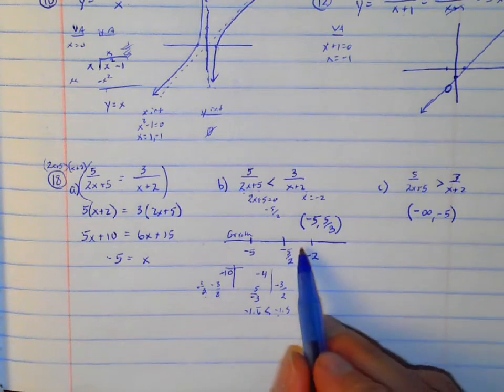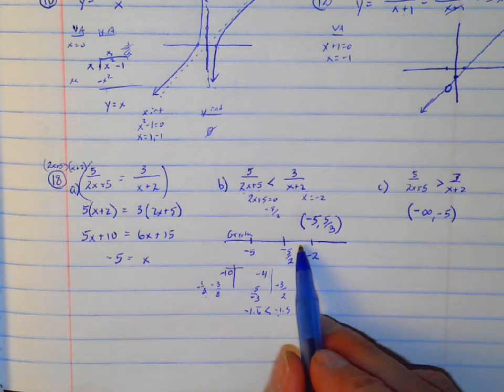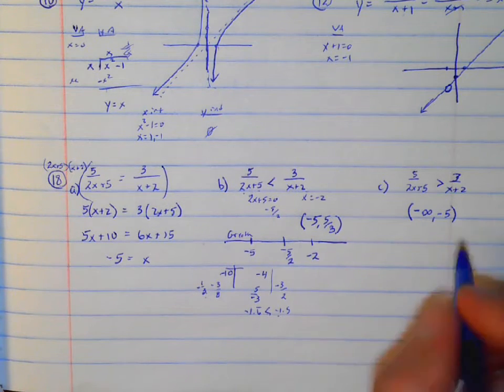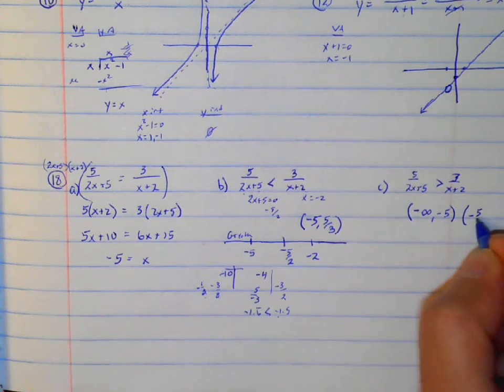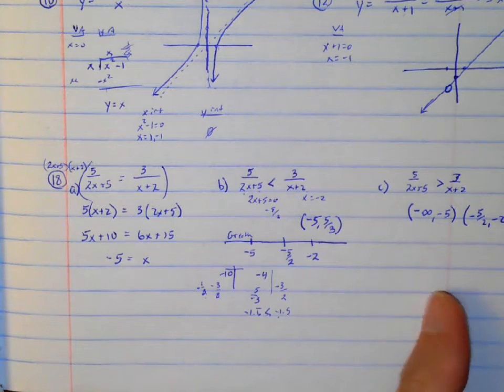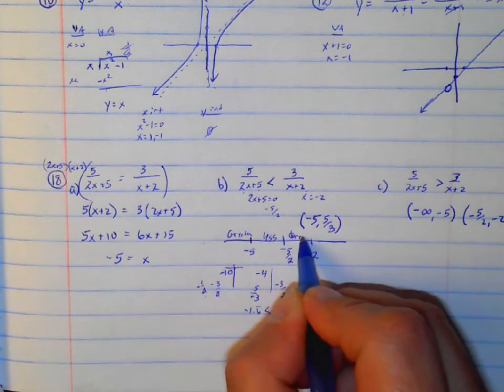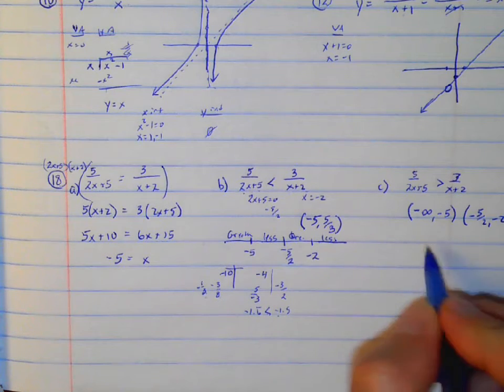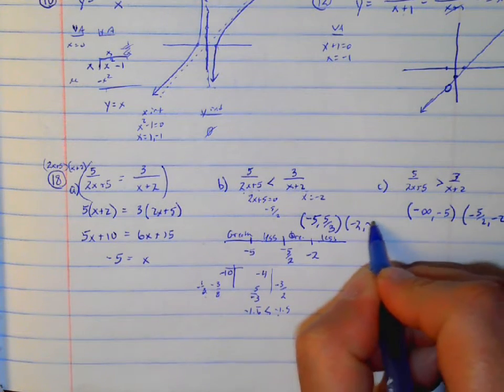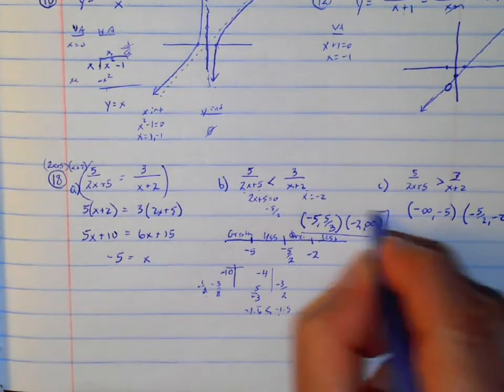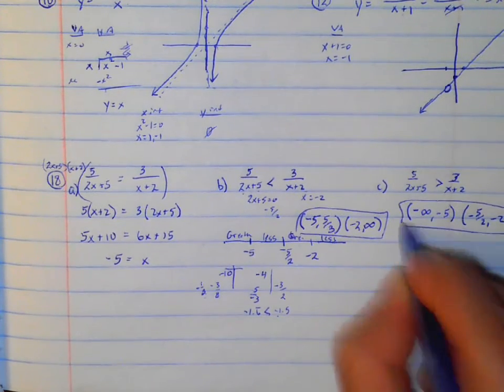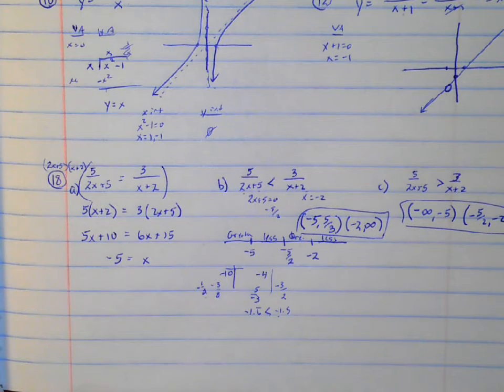Okay, and then plug a value in here. From here to here, that'll be this part over here, negative 5 halves and negative 2. And so this is less, this is greater, this is less. Okay, and then over here from negative 2 through infinity also works. Okay, so that's number 18.